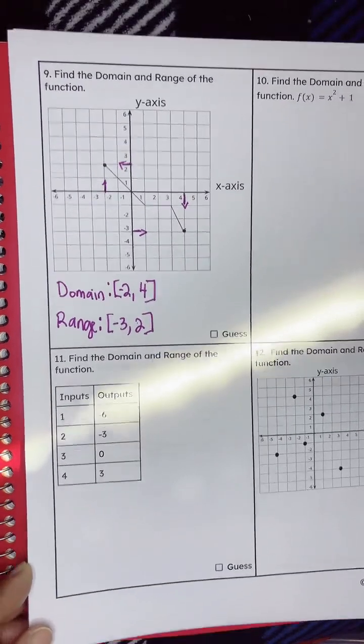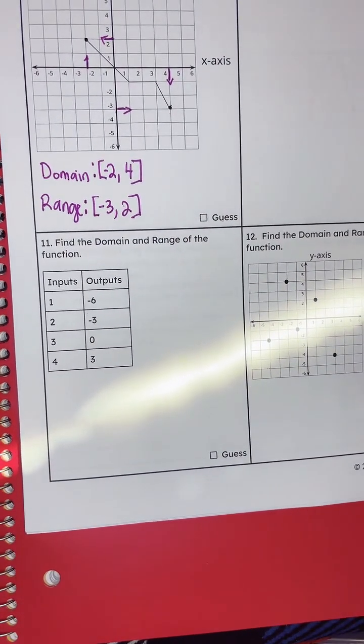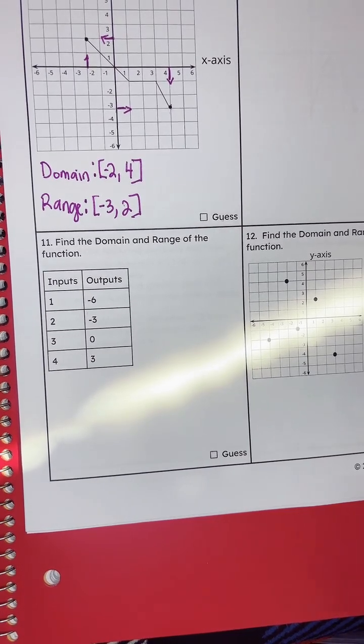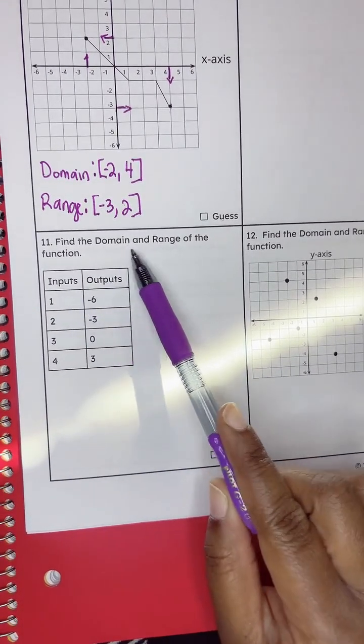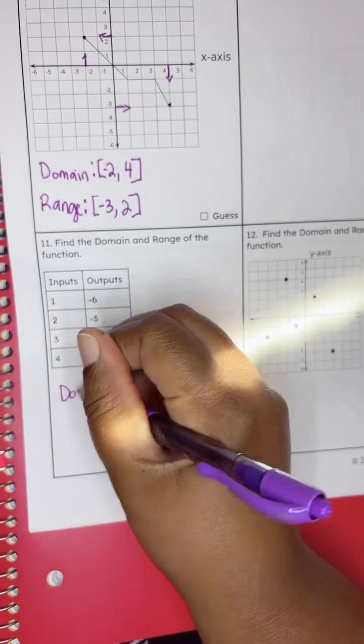Okay. All right, let's go to number 11. Okay, problem number 11. It says find the domain and range of the function. So let's do our domain first.